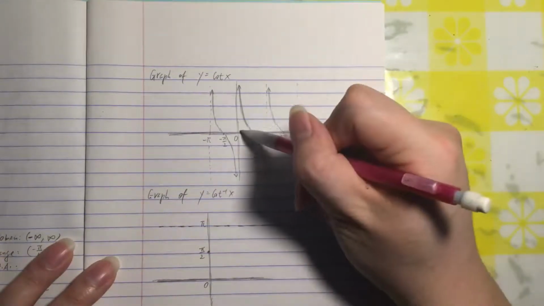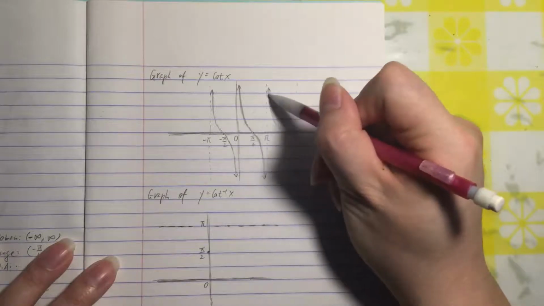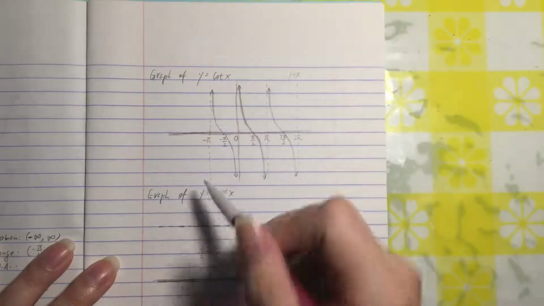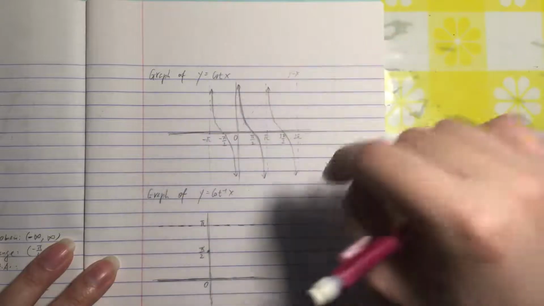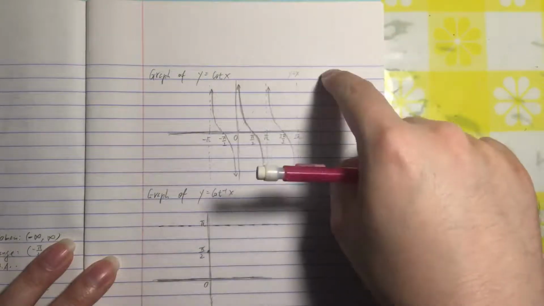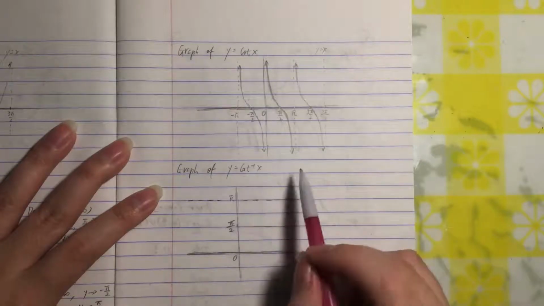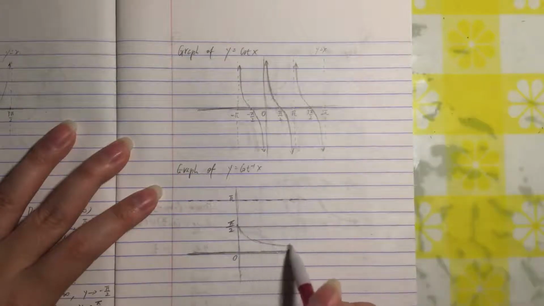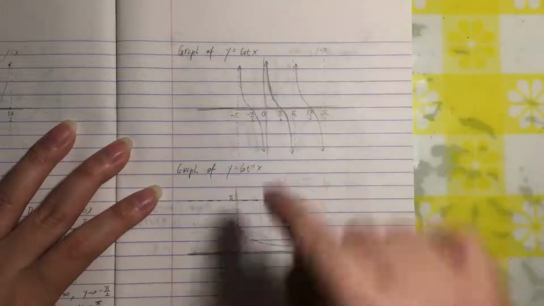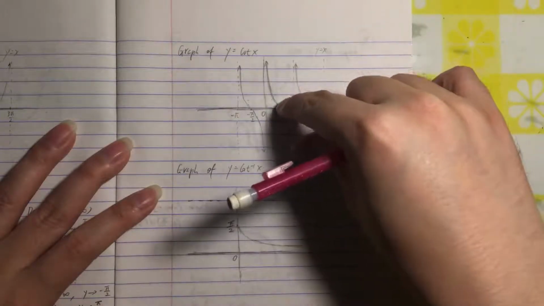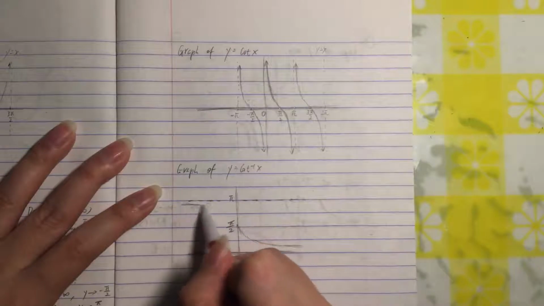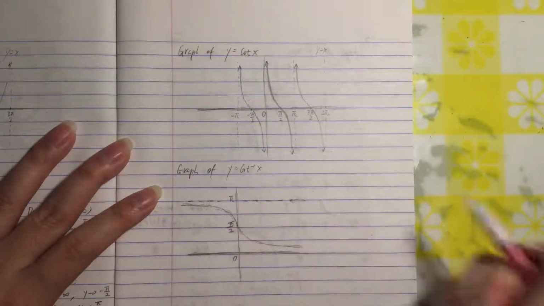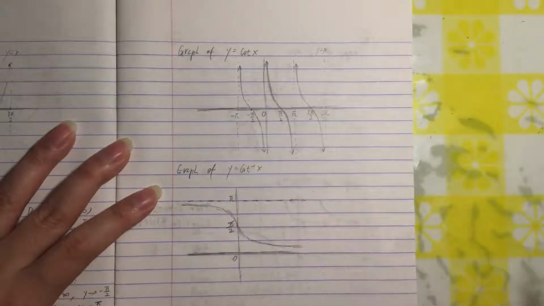Next, find the graph of an inverse function. We flip the graph over the line y equal to x. So the graph of inverse cotangent looks like this. If I flip this piece over, I get this piece. Next, if I flip this piece over, I get this piece. That's the graph of the inverse cotangent function.